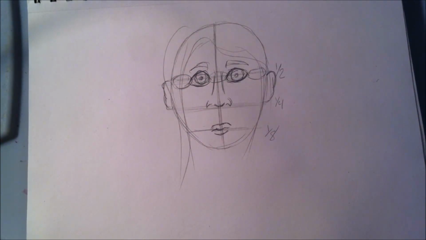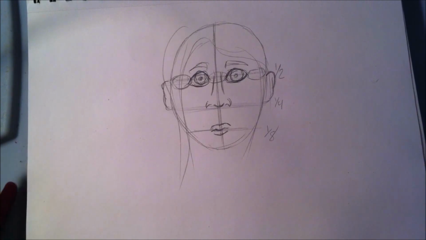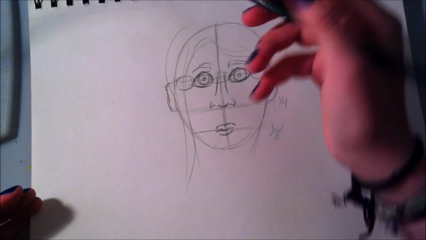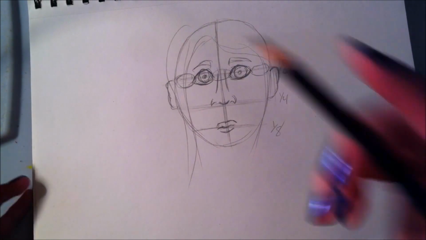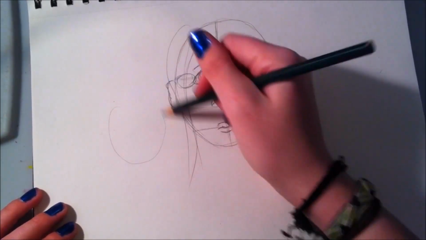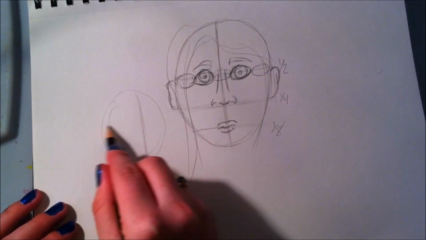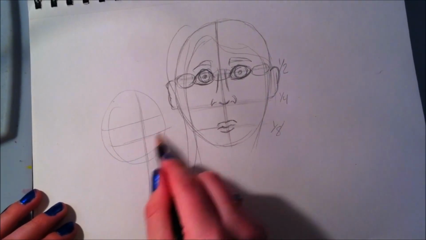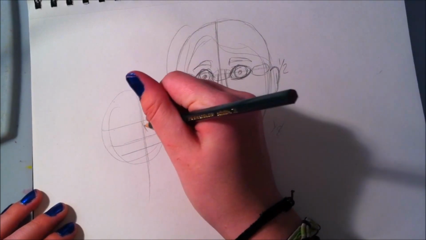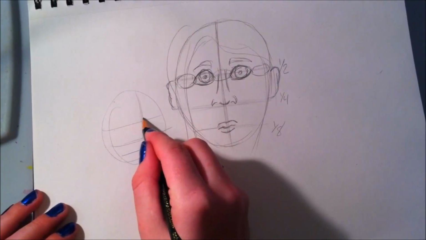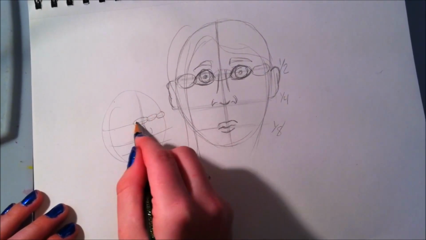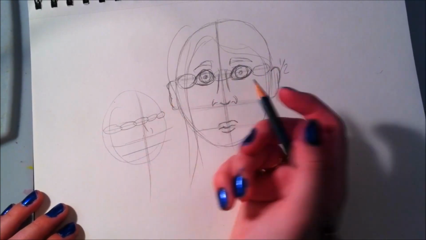And that was just for looking straight on. If you wanted to draw it more at an angle, like the face looking a different way, you draw your middle line a different way, then half, a quarter, and 1/8. So you'd have your nose here, and then your eyes, 1, 2, 3, 4, 5.